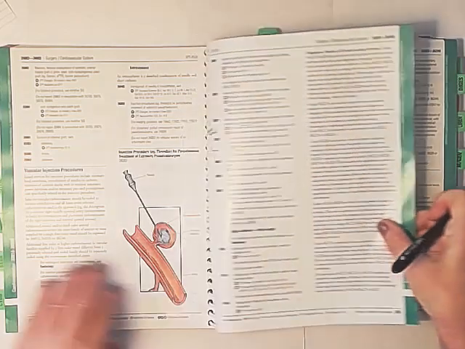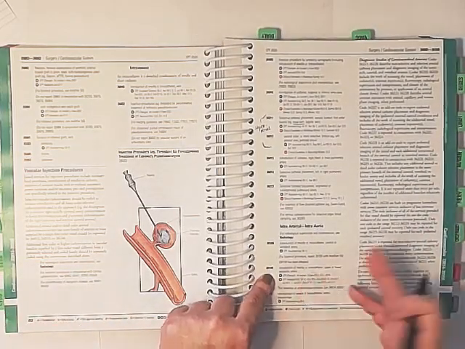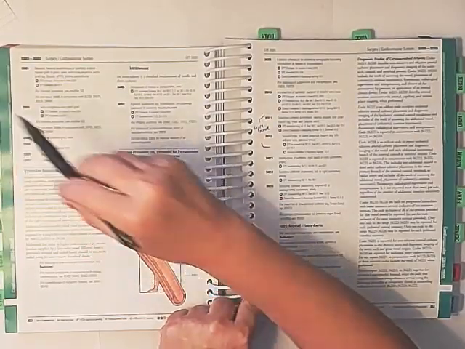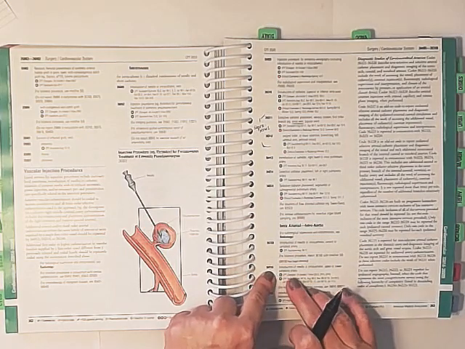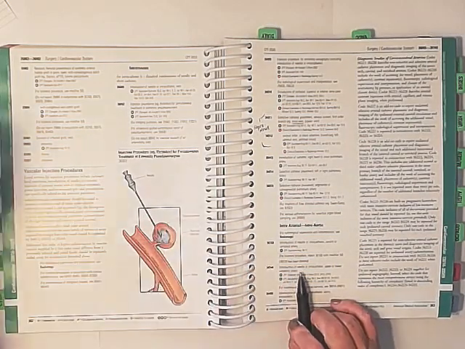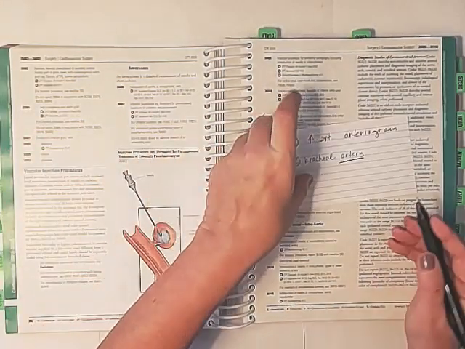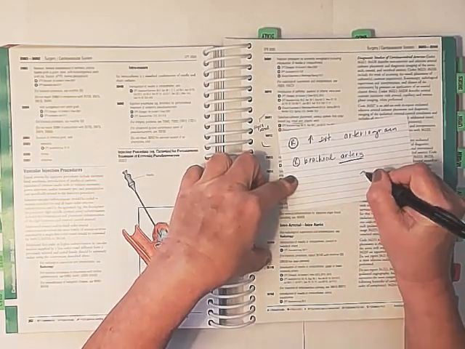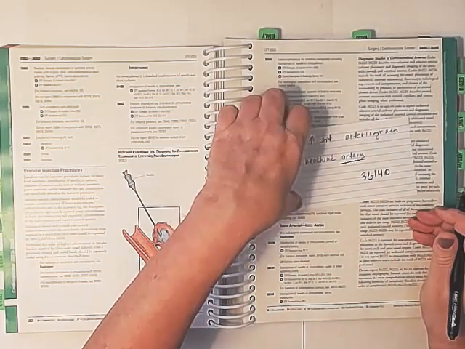So here is my injection of the dye. 36140, introduction of needle or catheter, upper or lower extremity artery. So this is an upper artery. So my injection of dye is 36140.